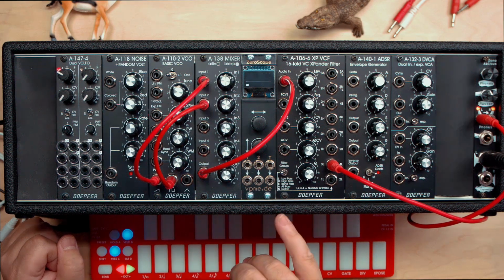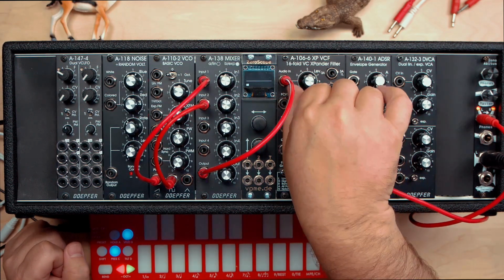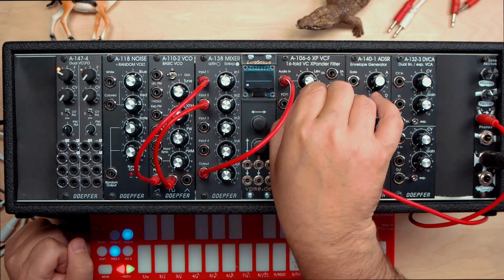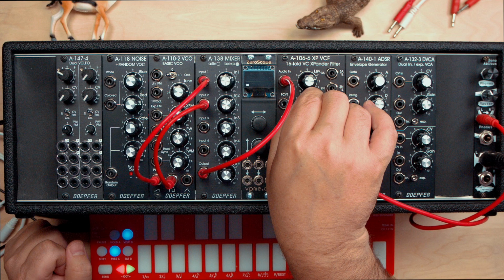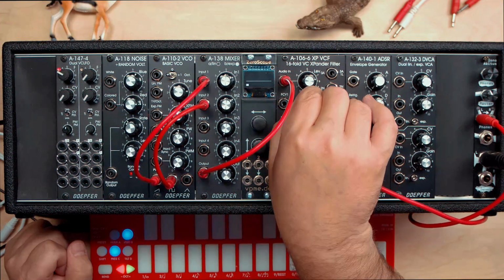Let me illustrate this by doing a filter sweep with and without the resonance turned up. So let's start with the resonance down. Now let's hear how that sounds. So listen carefully and you'll hear a big difference in the character of the sound.